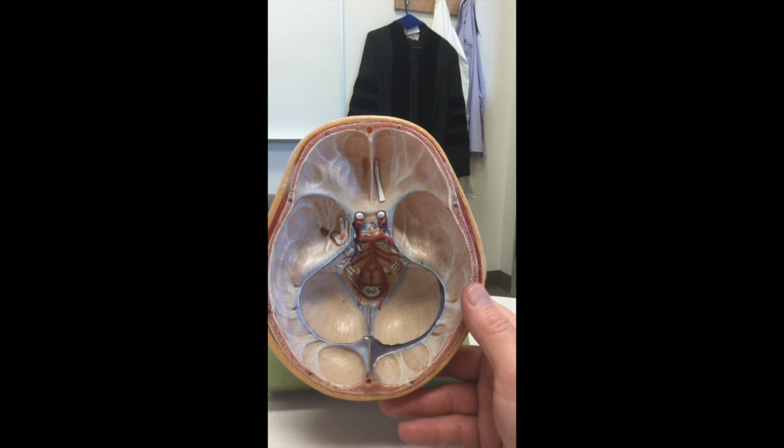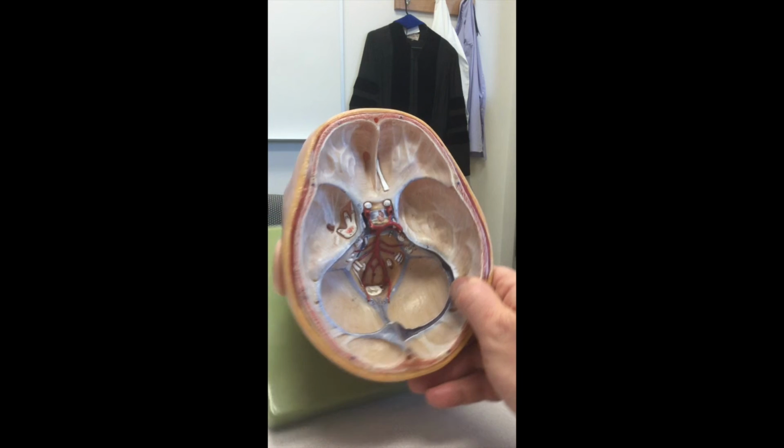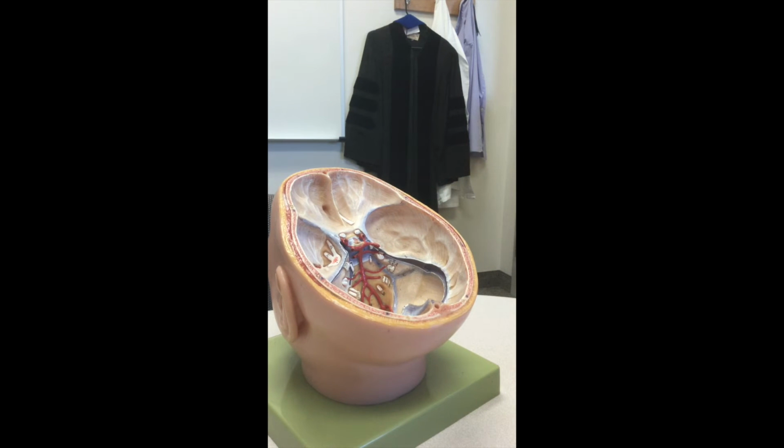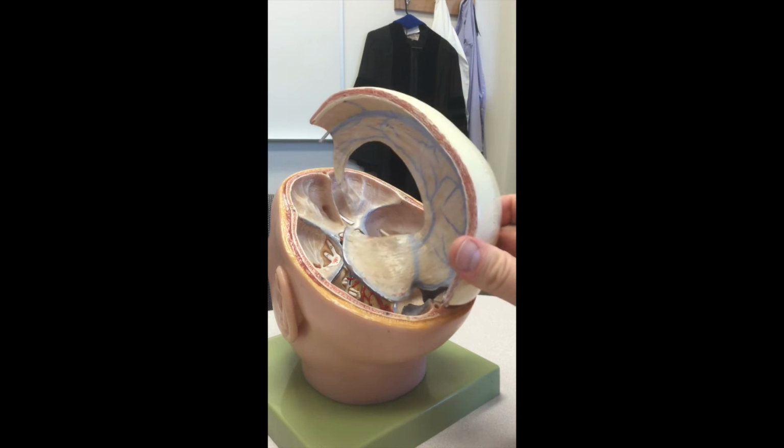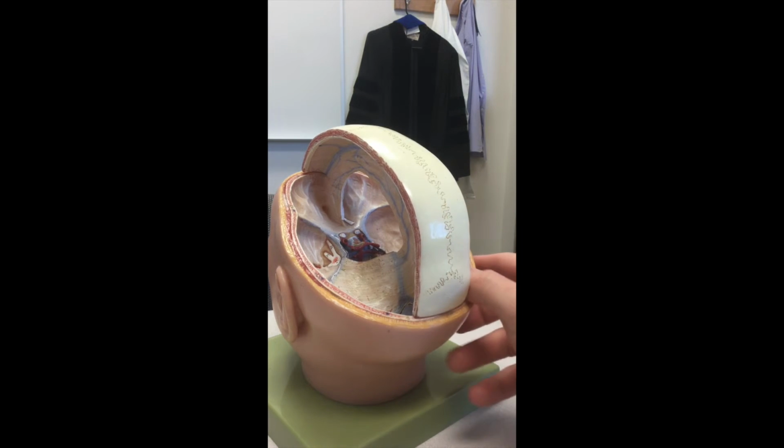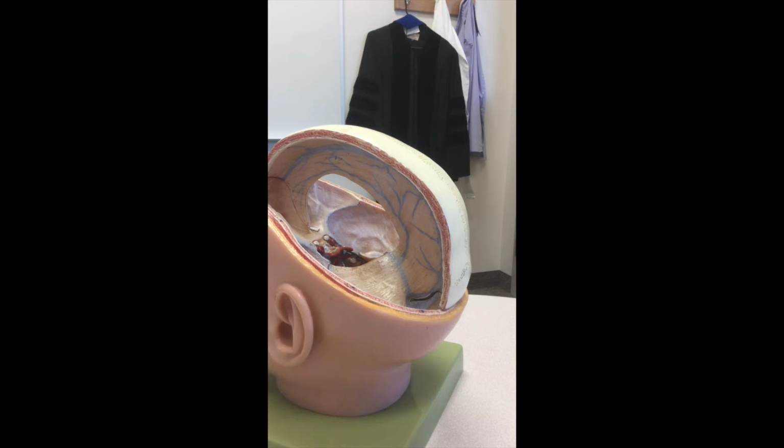Like the falx cerebri, it's also sort of sickle-shaped, and like the falx cerebri, it also has a sinus associated with its fixed border. So it's much smaller. The two horizontal partitions are the tentoria cerebelli and the diaphragma sellae.